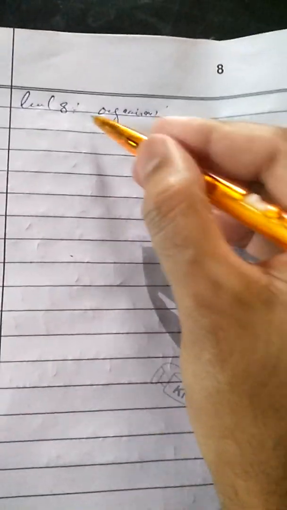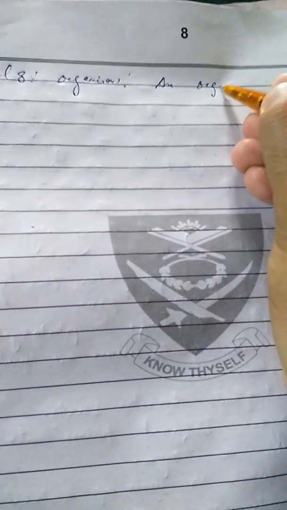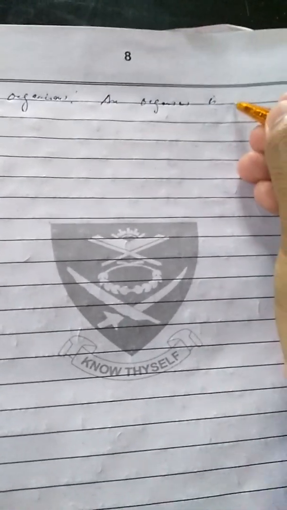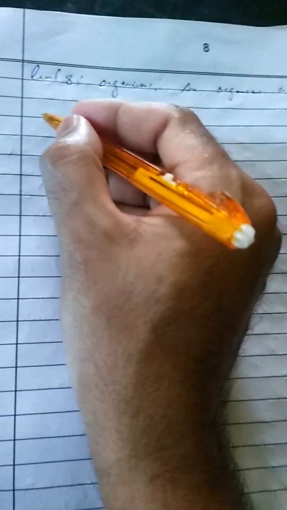Students, the last level is the organism. An organism is made up of many systems. Different systems unite and make an organism.